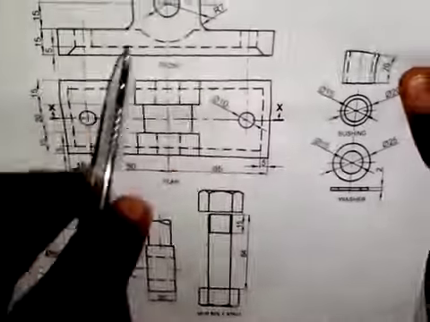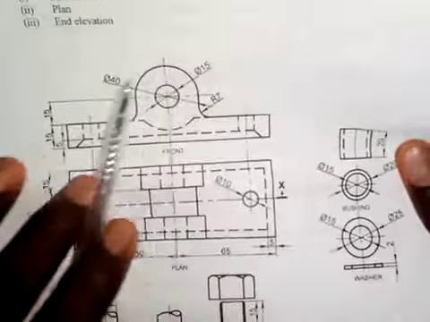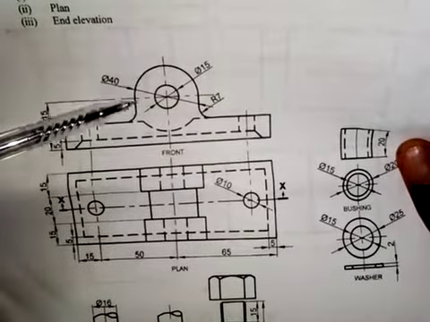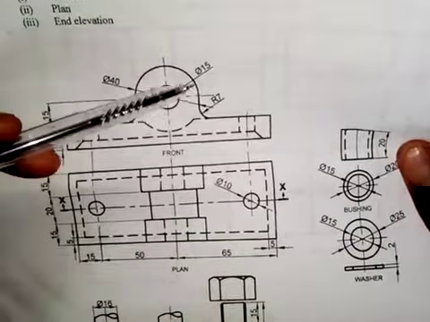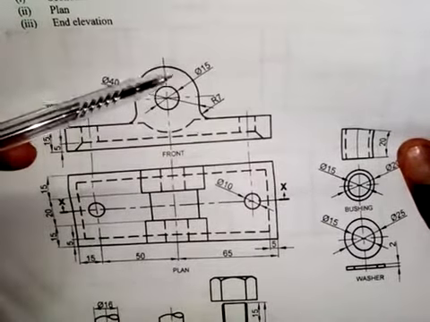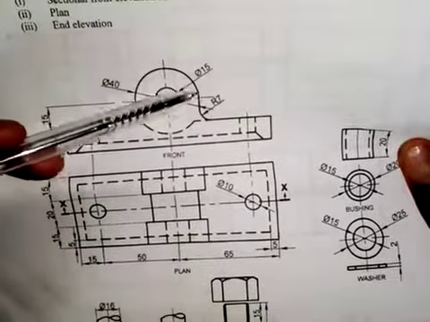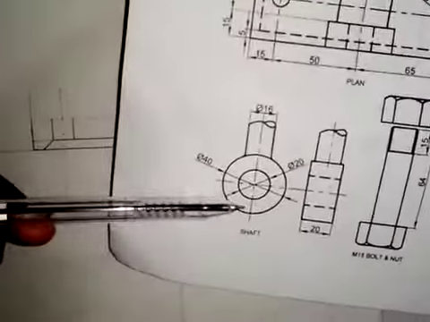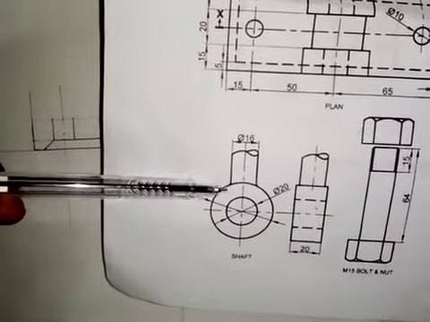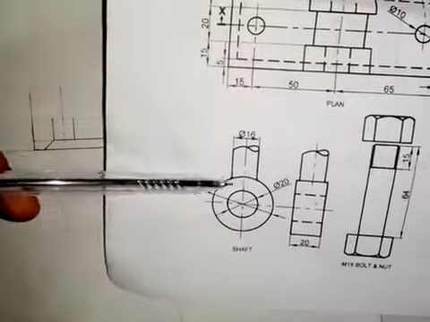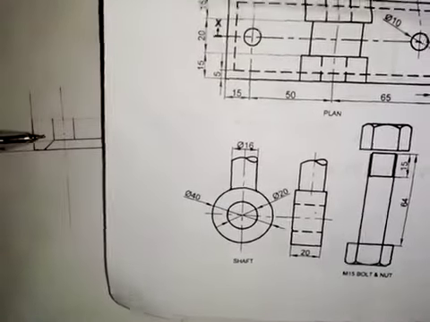We want to work on this part so that we can do the assembling. The external diameter here is 40 millimeters. We also have this shaft, whose external diameter of this circle is 40 millimeters.